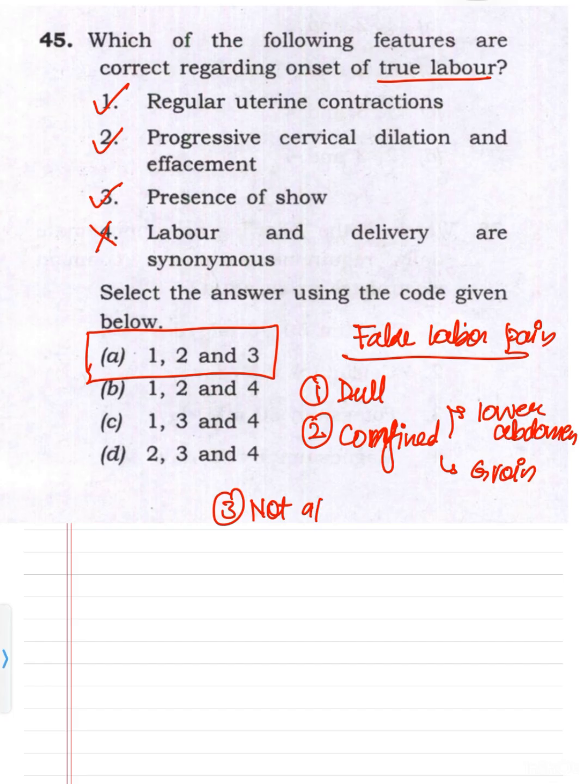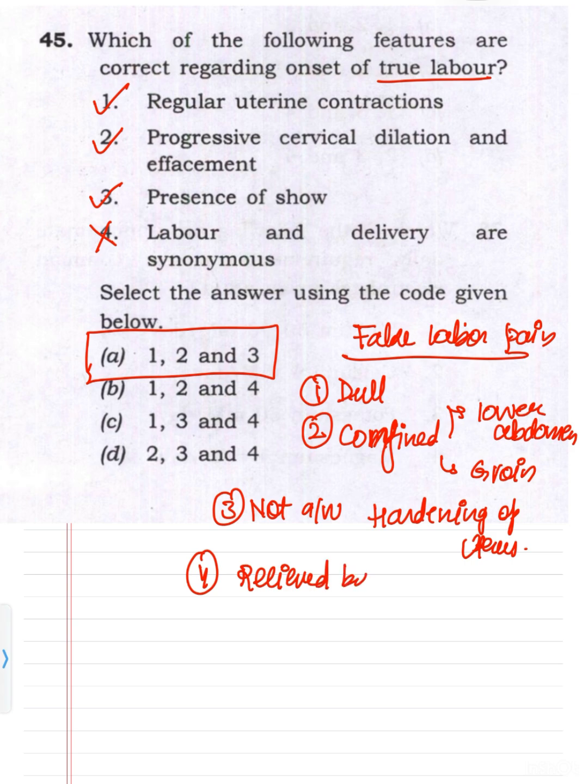It is not associated with hardening of uterus, and it is usually relieved by enema or sedative. So this is about the true labor.